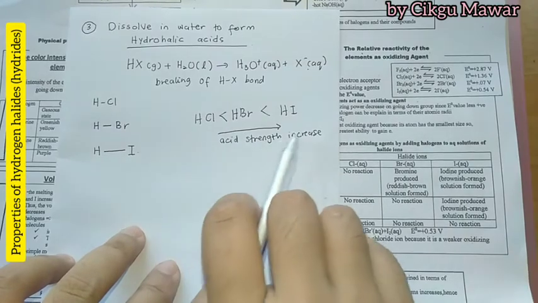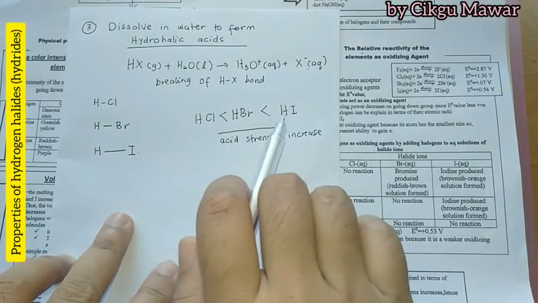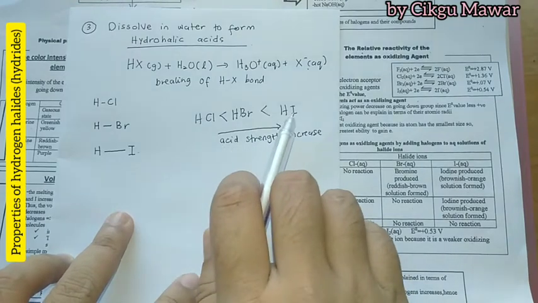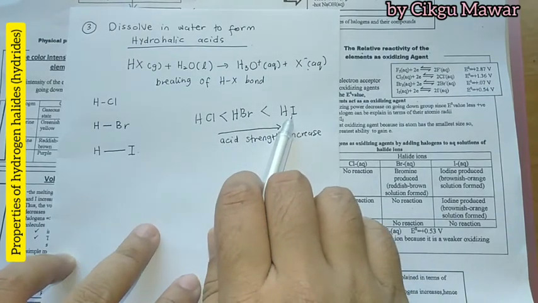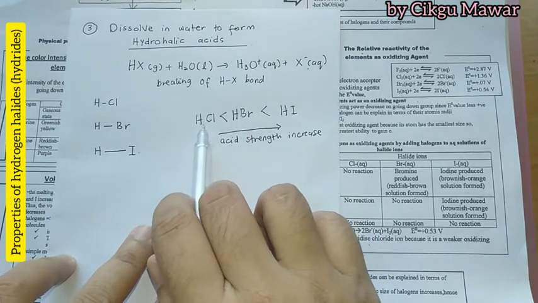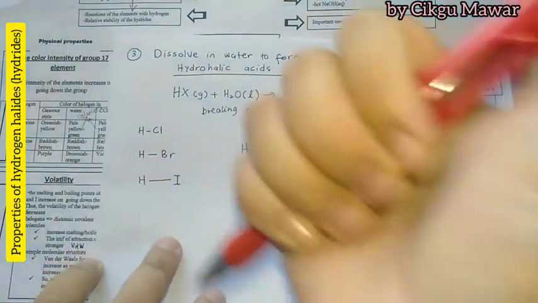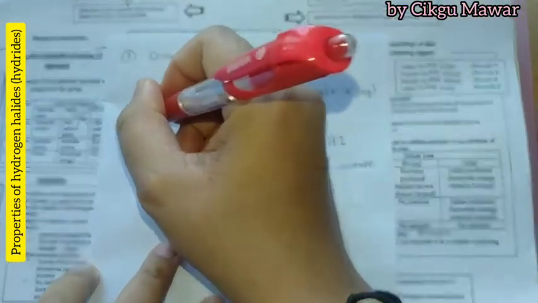Okay, so the acid strength increases following this order. We can say that HI is a stronger acid compared to HBr and compared to HCl. Okay, how about HF, hydrogen fluoride?